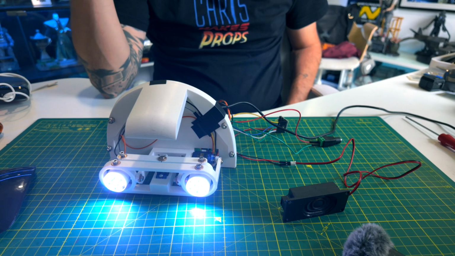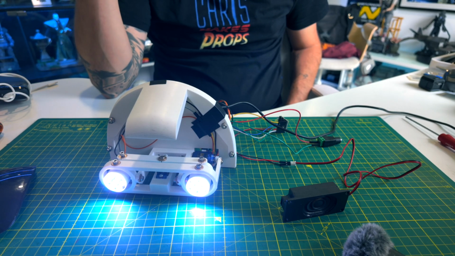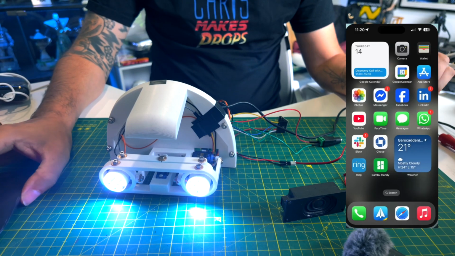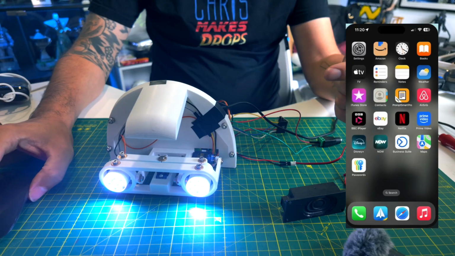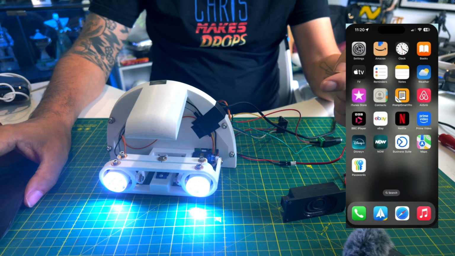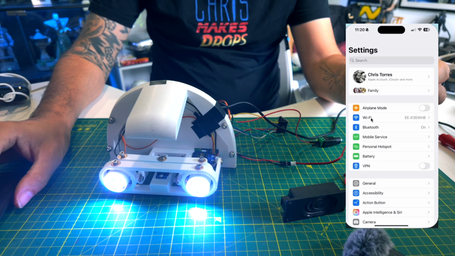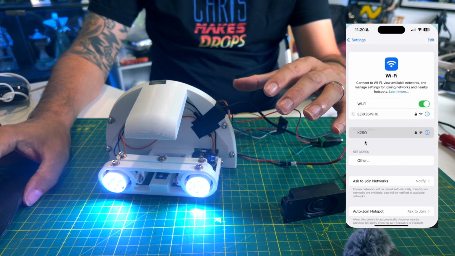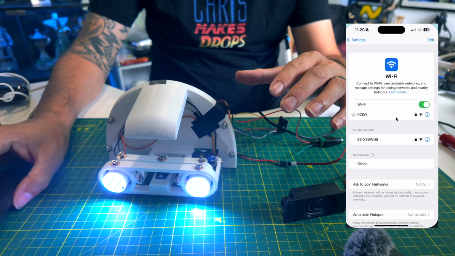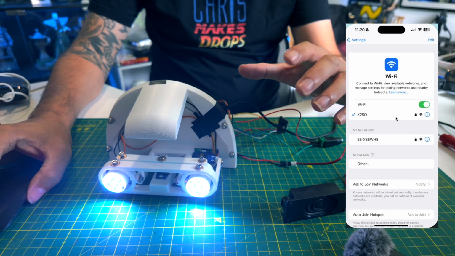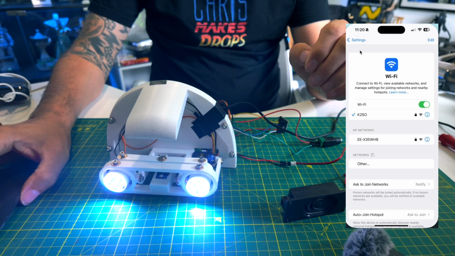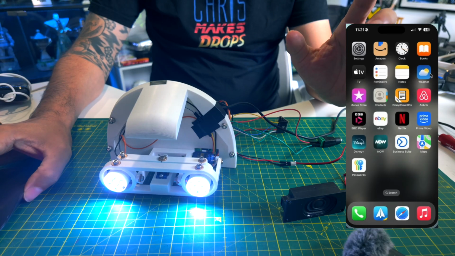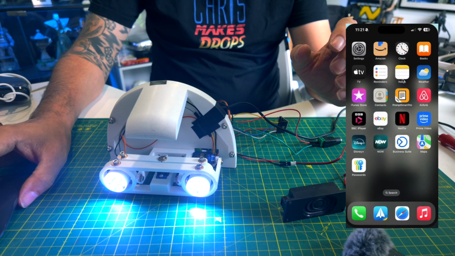So just uploaded the code and it works straight away. Eventually I'm going to add the little button to it so I can click through the audio. So what I'm going to do now is show you this working, and you should be able to hopefully see my phone on screen. I'm just going to go to the settings. So this comes with its own built-in Wi-Fi. So I'm going to go to the settings, go into Wi-Fi, and there's K2SO with its own built-in Wi-Fi. Password I've already got saved from the last one, so it's going to be using the same password. So I'm connected to the Wi-Fi on K2SO.